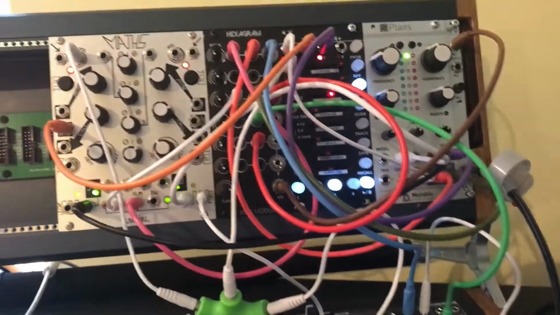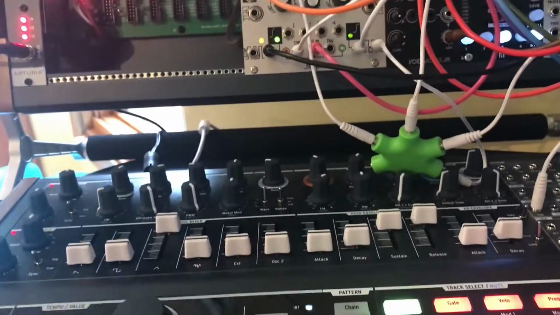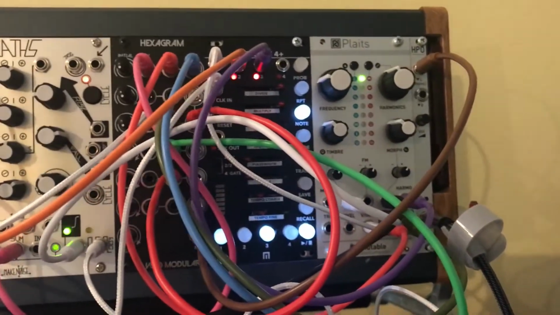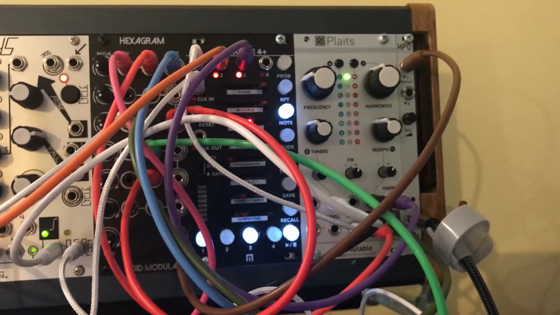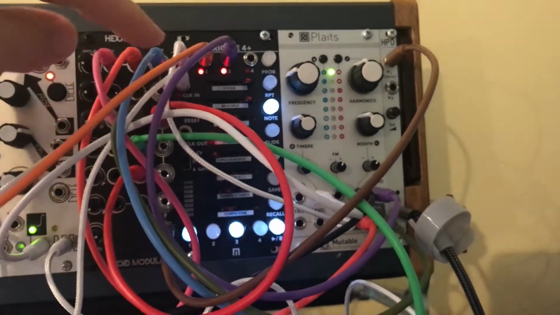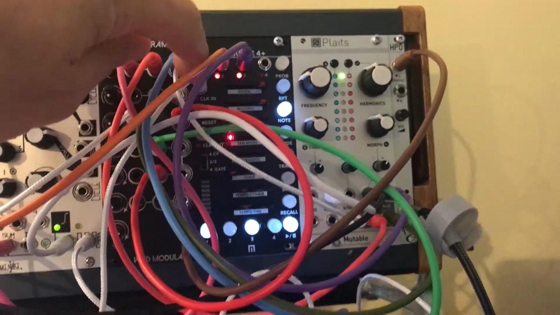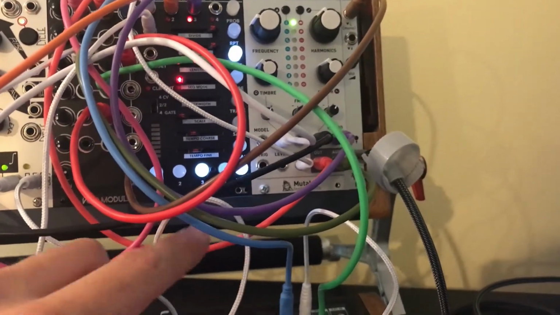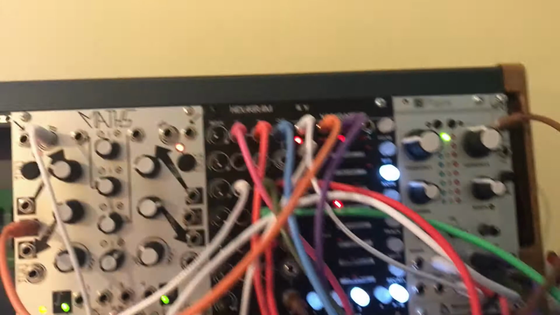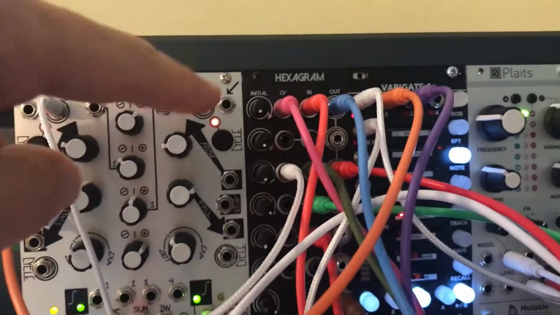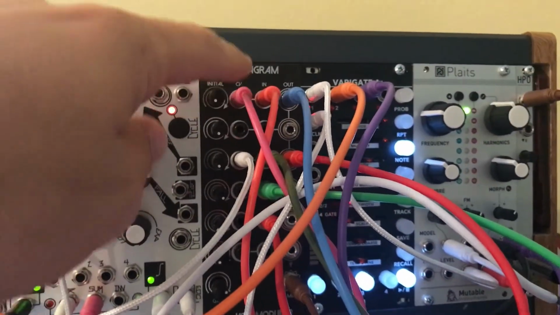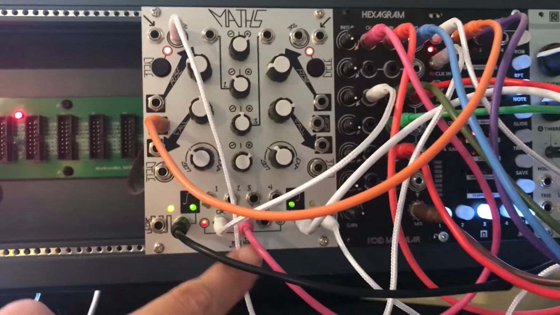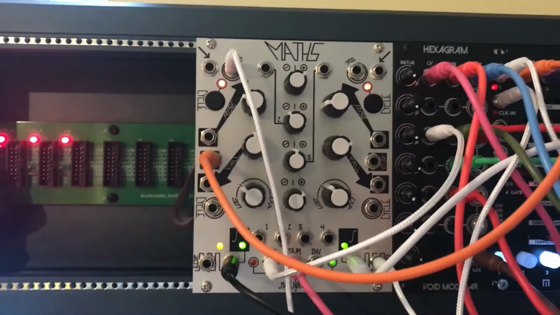So the first one is right here, which is being sent into the Metalizer here from Plaits. Plaits is being pitched by the Varigate4 Plus, which we'll get to in just a second. And then that output is this guy right here, the coral one, coming up to this top row where my VCA is being controlled by the sum of Maths. So what's happening over here on Maths?